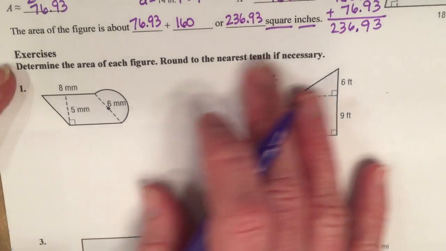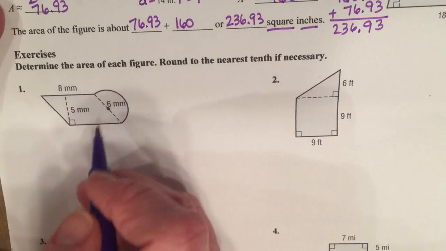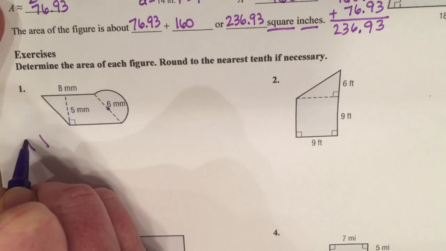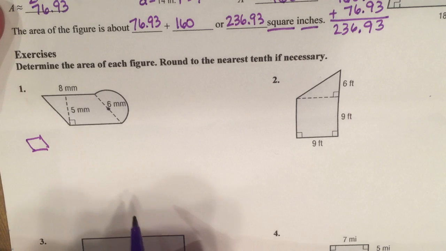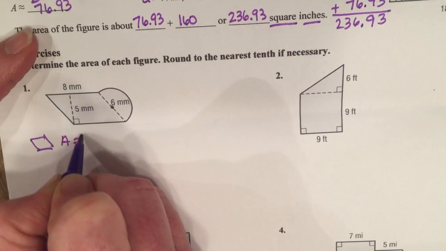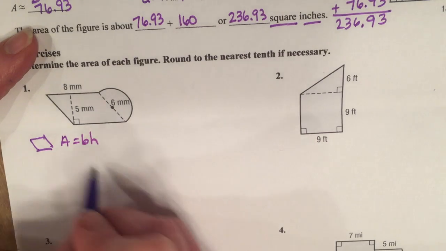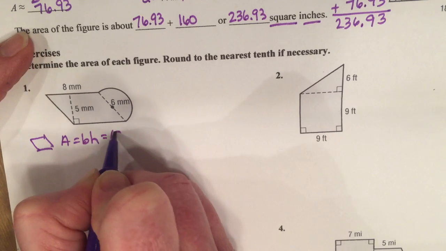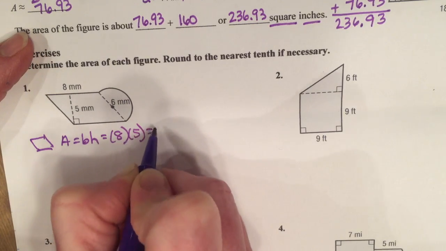So the trick really at the beginning is just to figure out what shapes you're dealing with. So I can see here that this is a parallelogram, so I kind of draw a picture to remember what I'm finding the area of. And then I'm going to always list the formula because that helps me know that I'm doing the right thing. So area is base times height for a parallelogram. So in this case, that would be 8 times 5, which is 40.